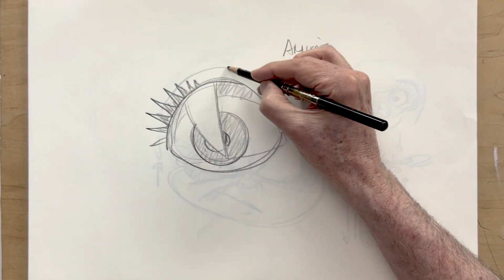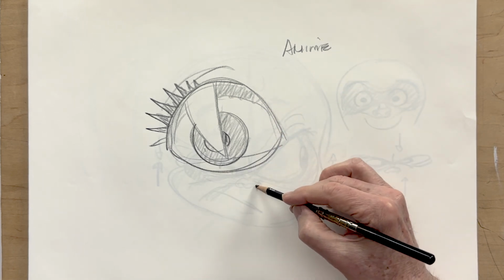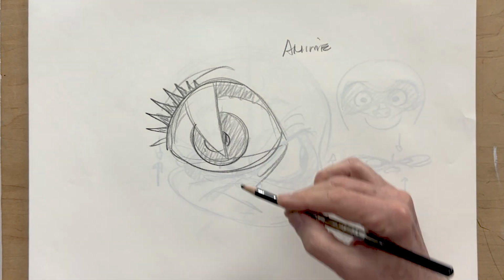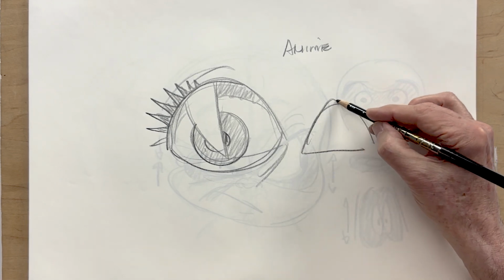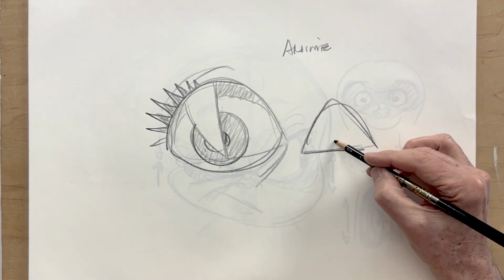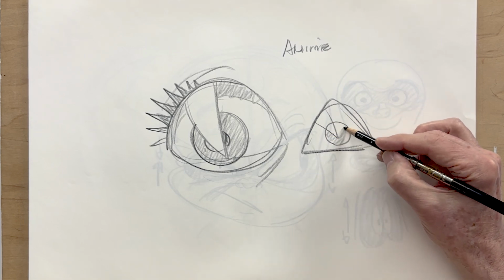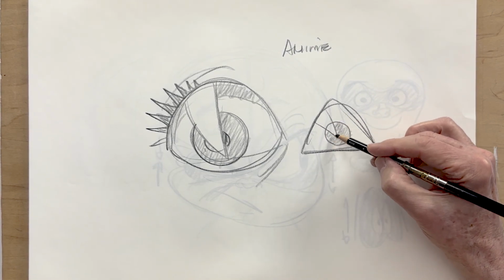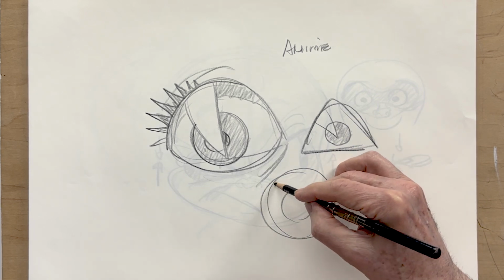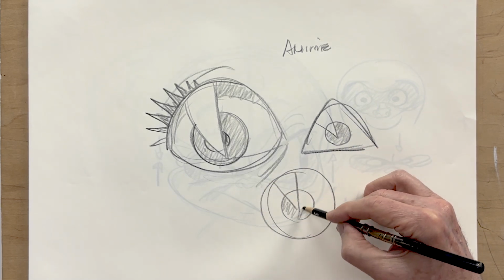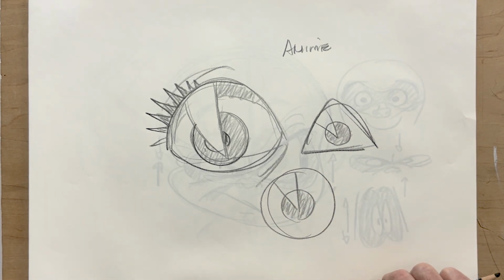Cast shadow. So there's all types of different eyes that are fun to use. I've seen eyes that are triangular in shape with a highlight, perfectly round with a highlight. All different types of shapes.